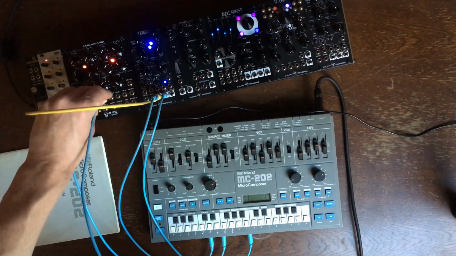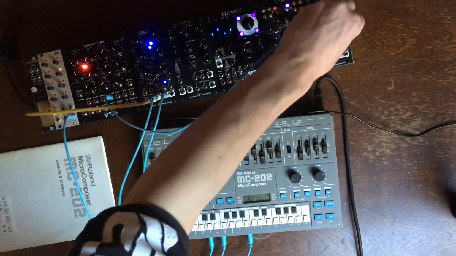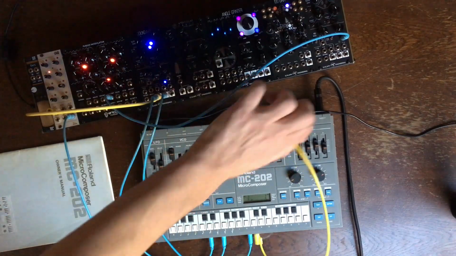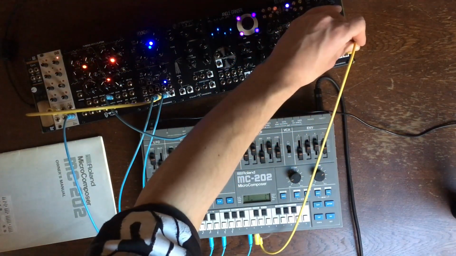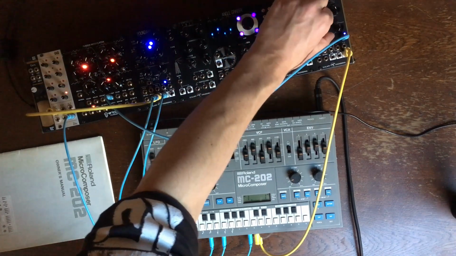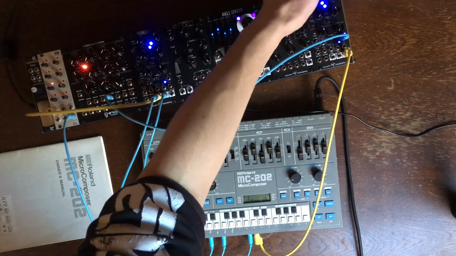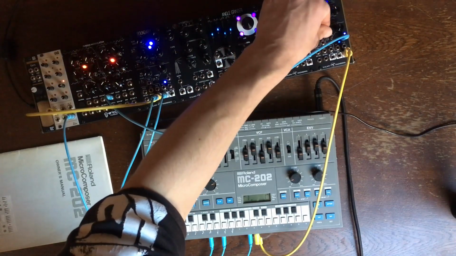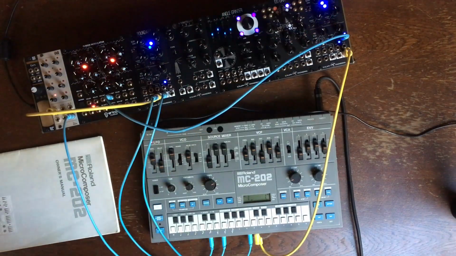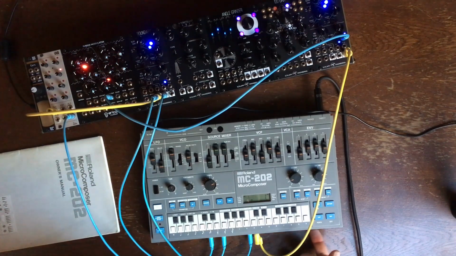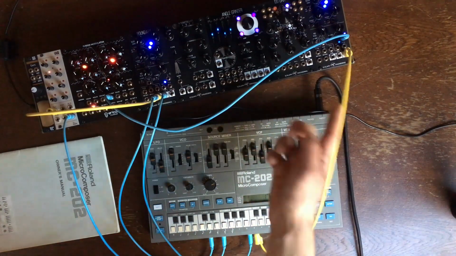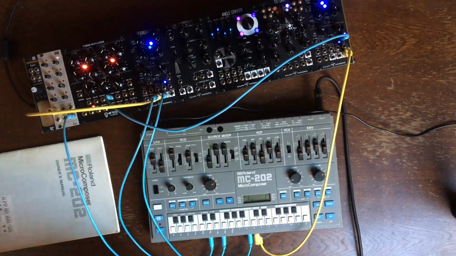Let's put some noise again into the filter, with an LFO from the Slope of the Boundary to control the amplitude of the output. You can also easily send the audio out from here, as it's a Eurorack modular level VCA output.